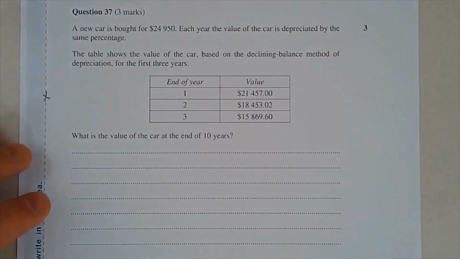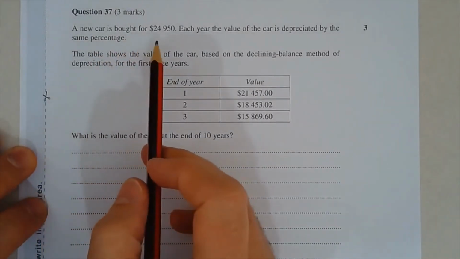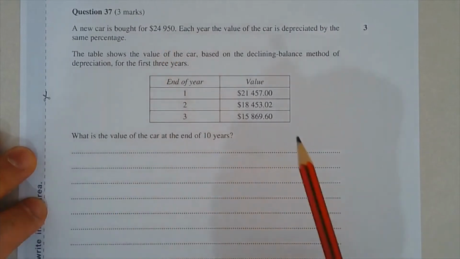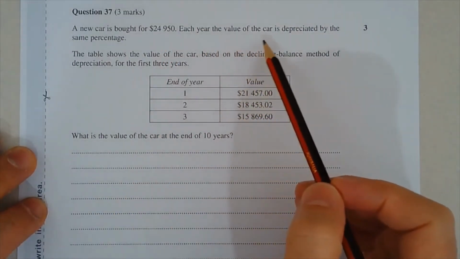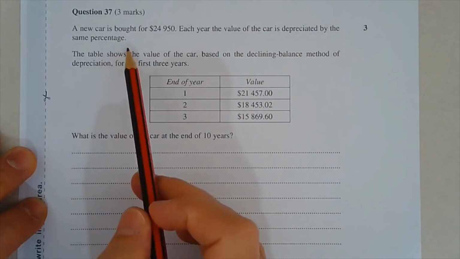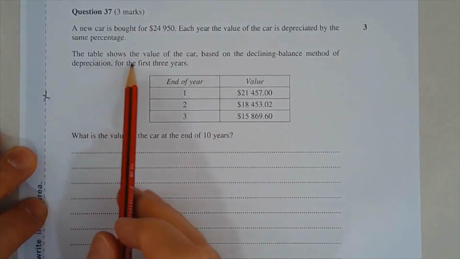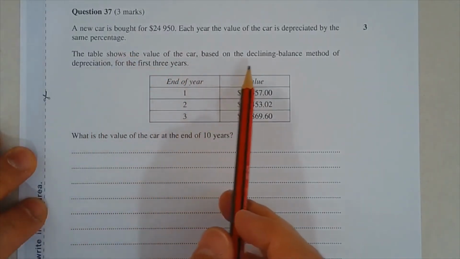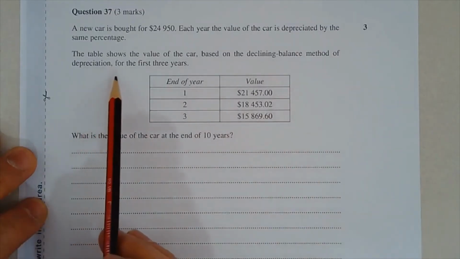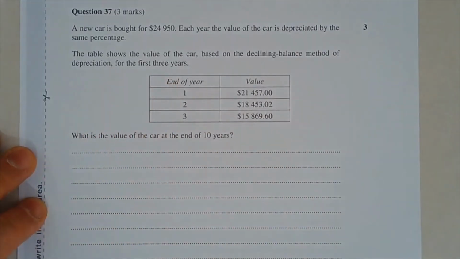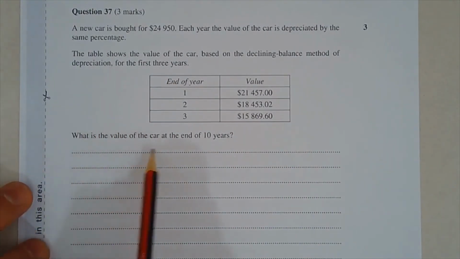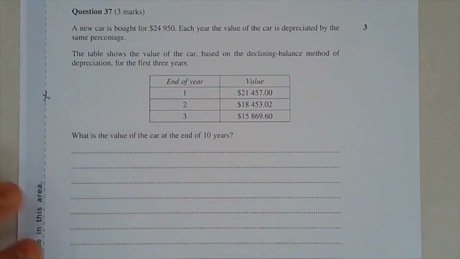Question 37. A new car is bought for $24,950. Each year, the value of the car is depreciated by the same percentage. The table shows the value of the car based on the declining balance method of depreciation for the first 3 years. What is the value of the car at the end of 10 years?